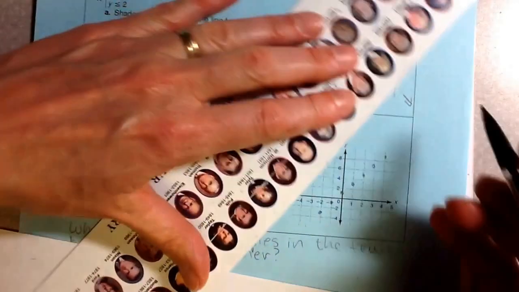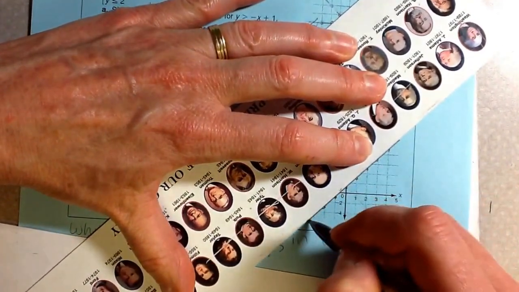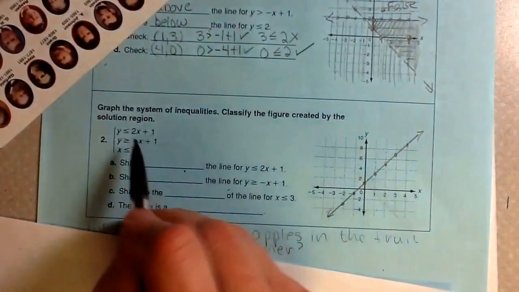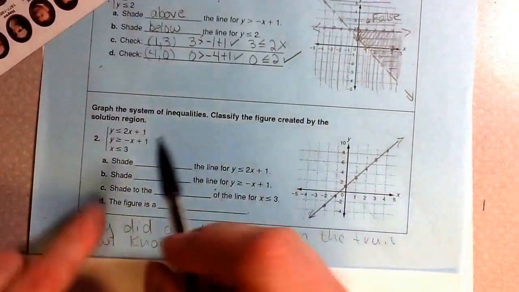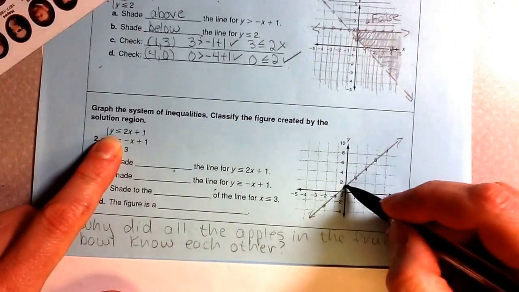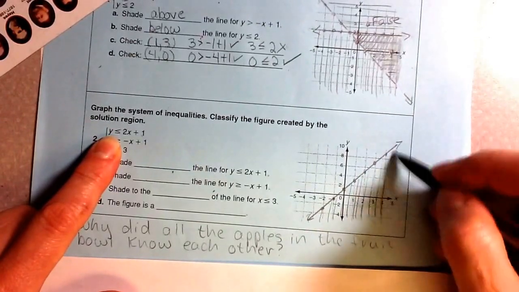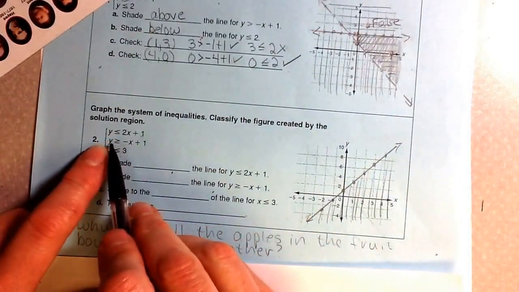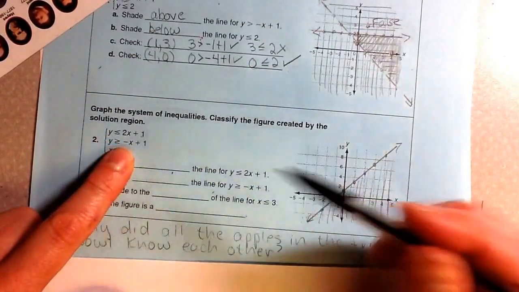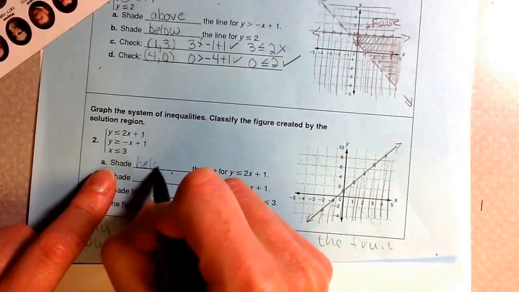So my line is going to be solid. And then this says less than. So I go on the y-intercept, and I want the values less than 1, so they're going to go this way. And now I'm going to graph y is greater than or equal to -1. So we'll shade below here.